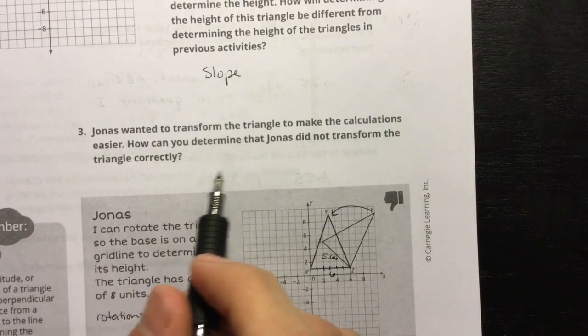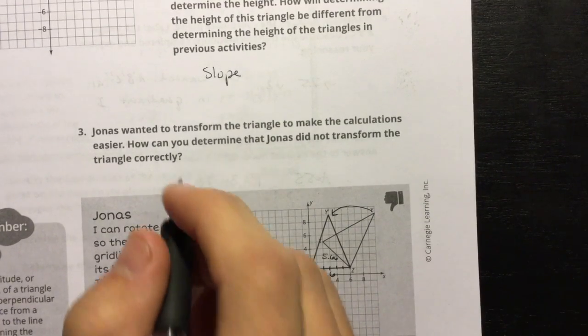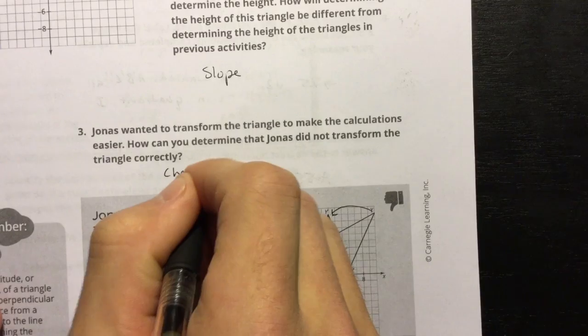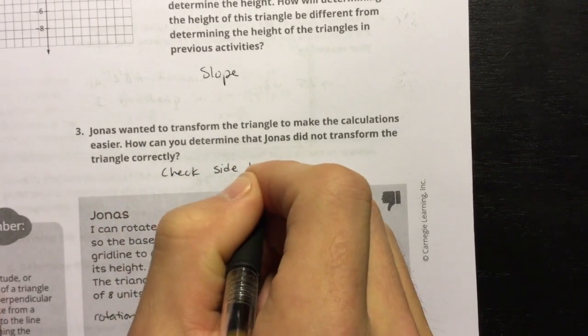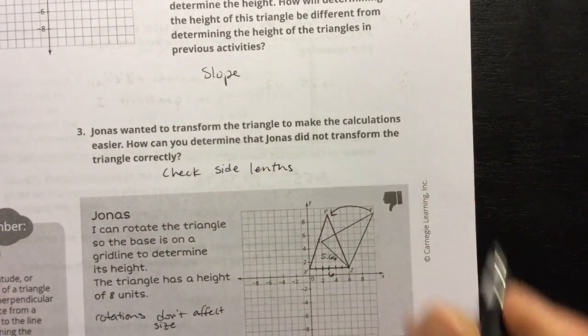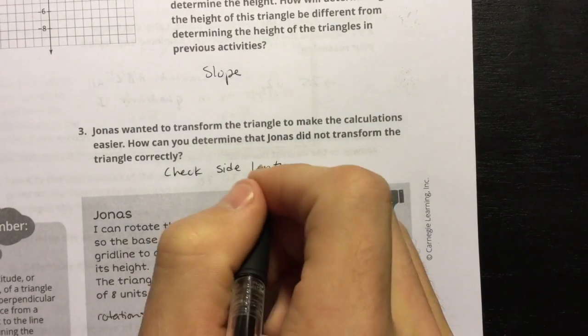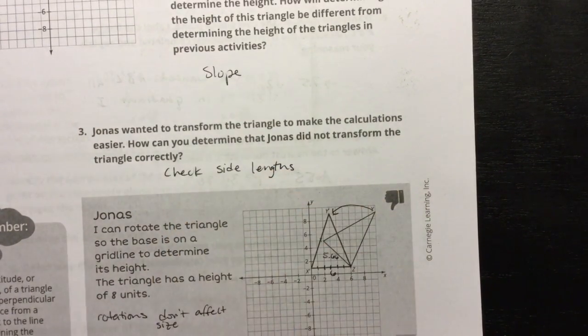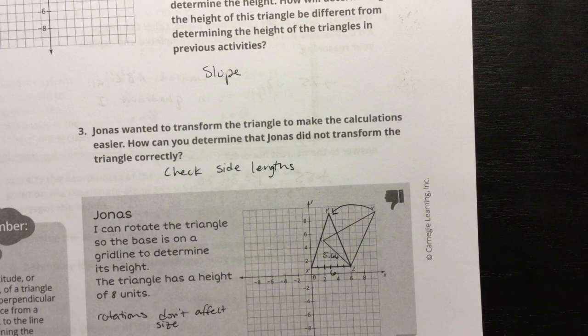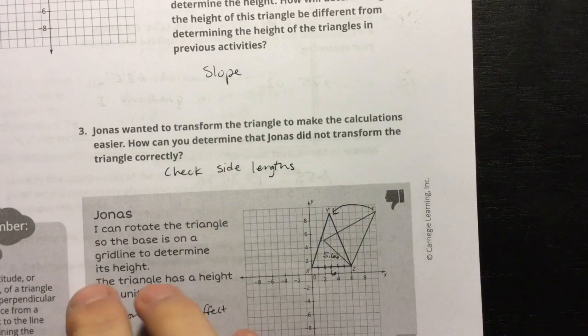So to answer the question, how can you determine? You can just say check side lengths. You could also check area, but unfortunately we don't have that information at this time, so that would not be effective for us. Okay, so that was question 3.